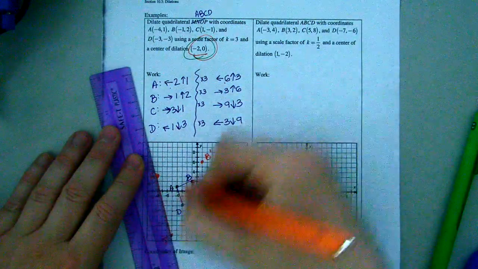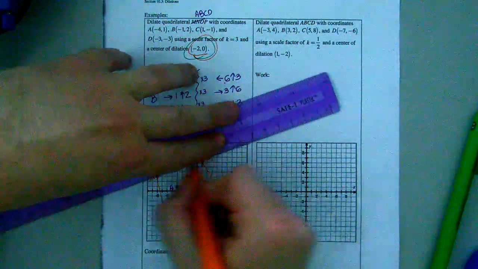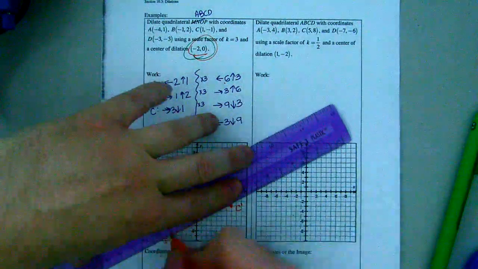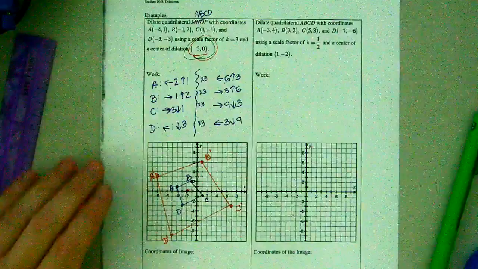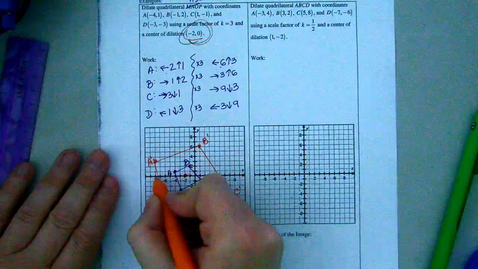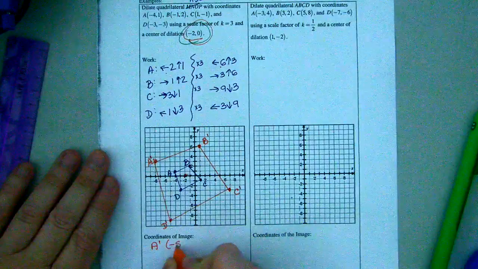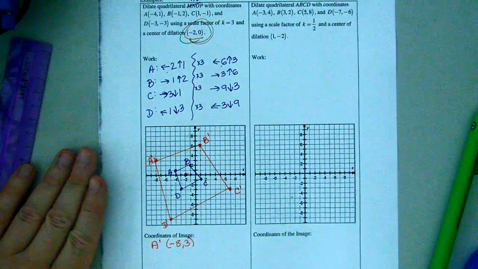Okay, so I'm going to connect the dots. Yep, looks 3 times as big as it was before. We just now need to get the coordinates in there. A prime looks like -8, 3. Actually, how about you push pause, take a moment, get those coordinates written down.